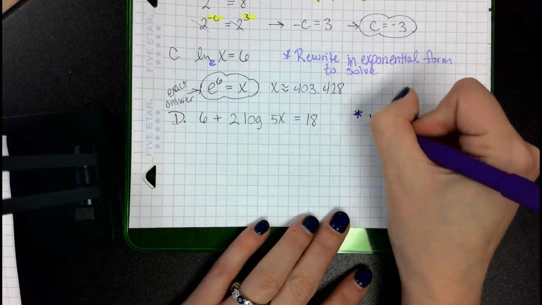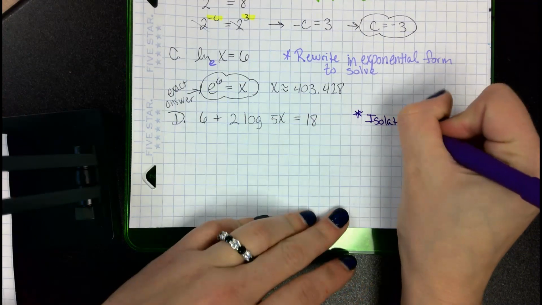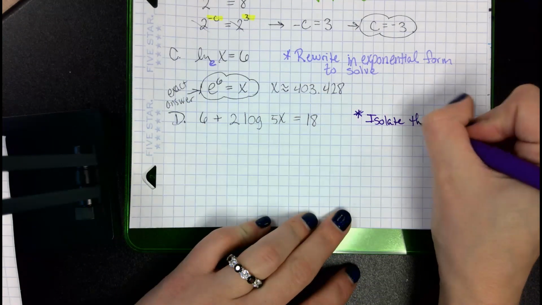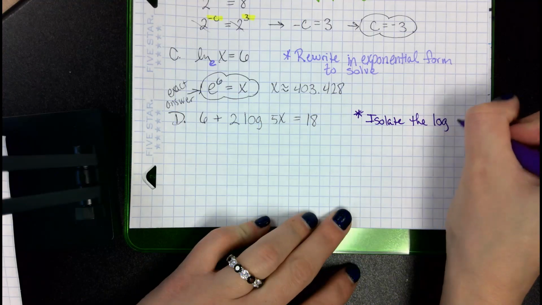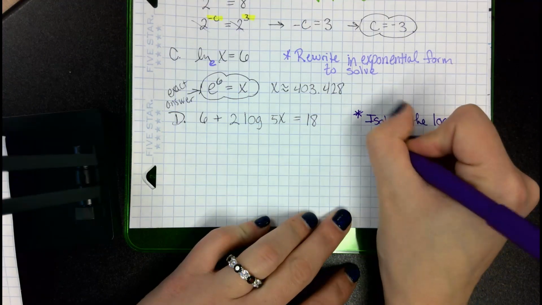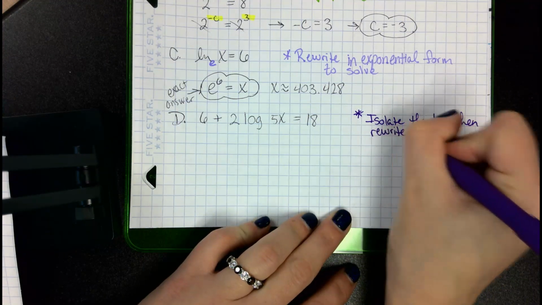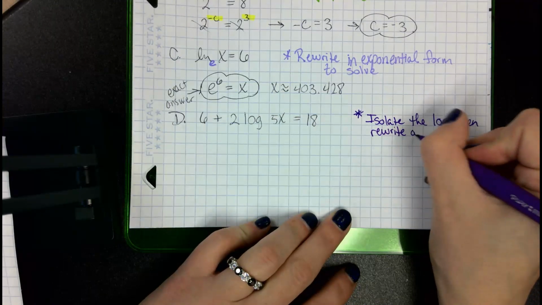So you have to isolate the log, then rewrite as exponential.